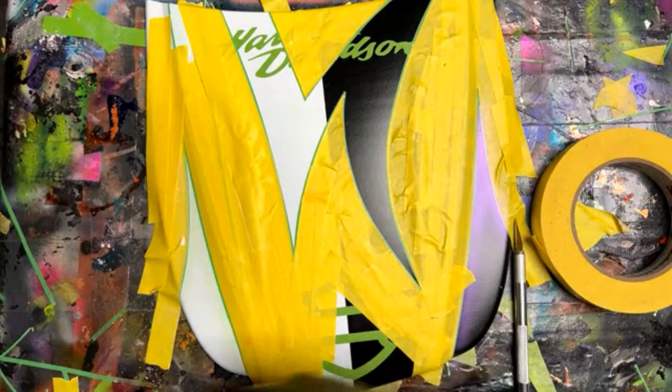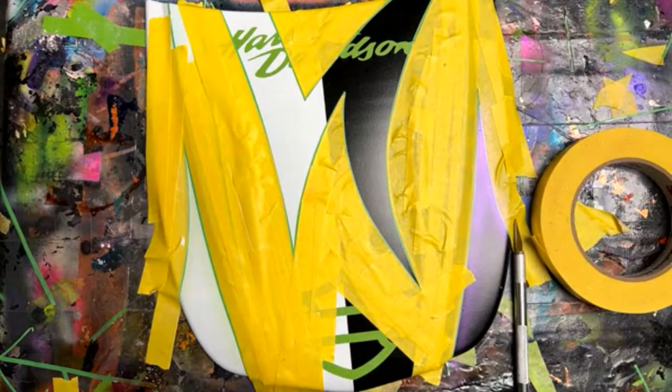Okay, I think that's good enough. W. Wu-Tang. That's what it looks like.